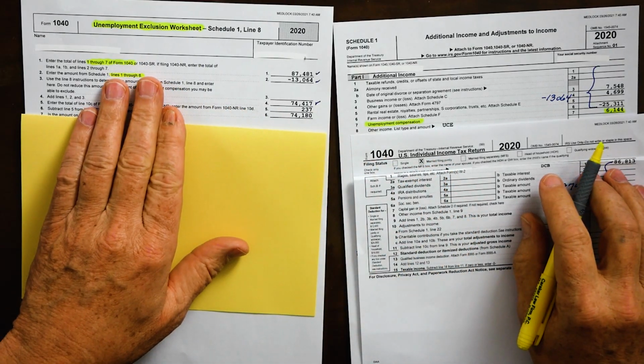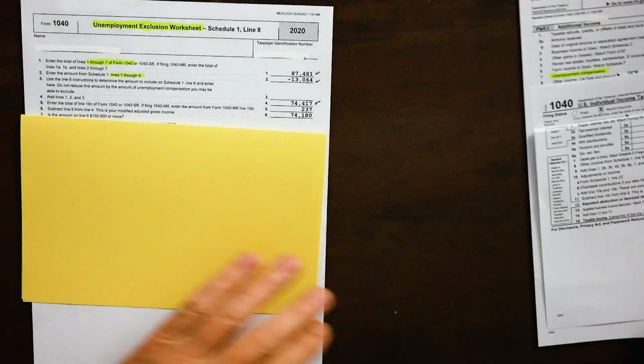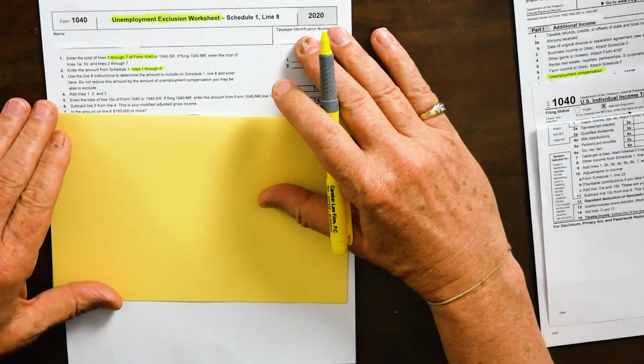So literally you get $1 over and you just lose everything. But that's for that video. Today, what we're doing on this one, we're looking at how we're going to add up this worksheet. So now we've picked up all of our income. Let's go back to our worksheet, okay?